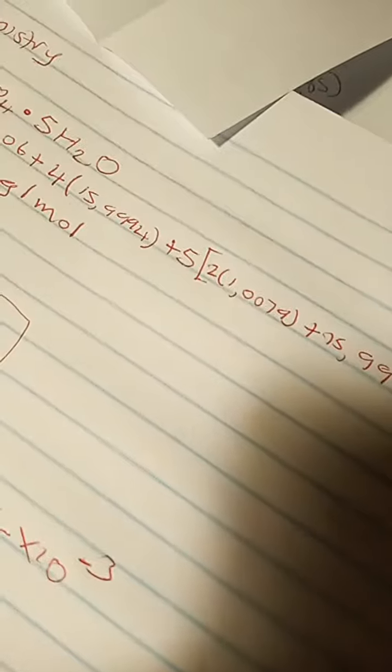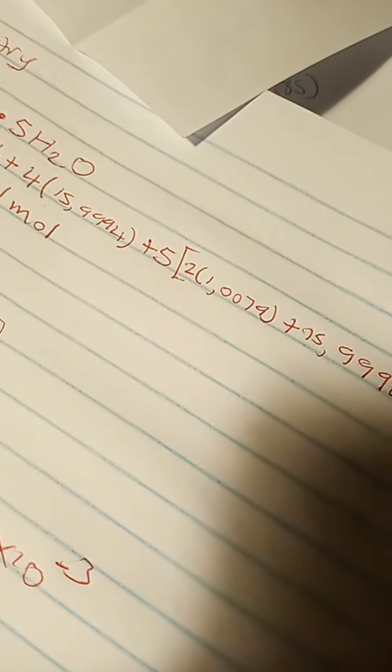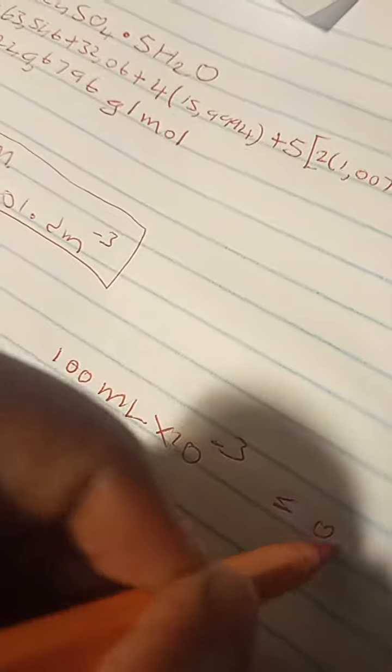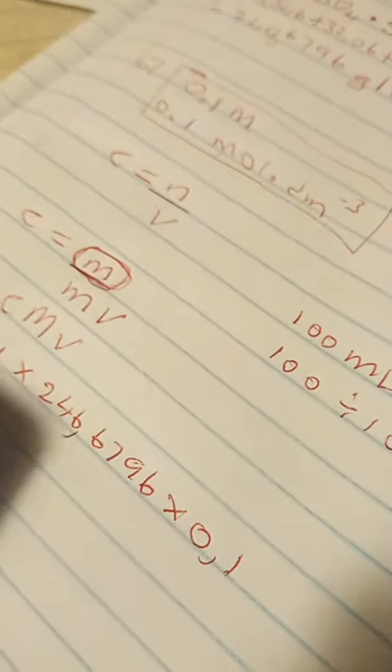Why do we multiply by 10 to the exponent minus 3? It's because we want to convert it to dm cubed. Either you're going to get 0,1 dm cubed, or you say 100 divided by 1000 is still the same as 0,1 dm cubed. So our volume is 0,1.